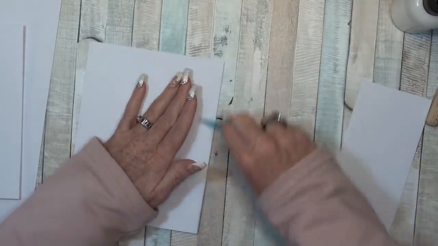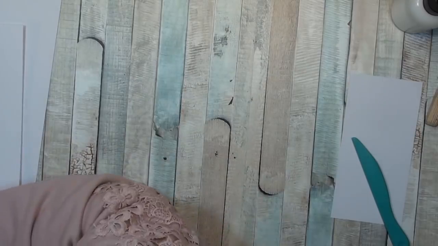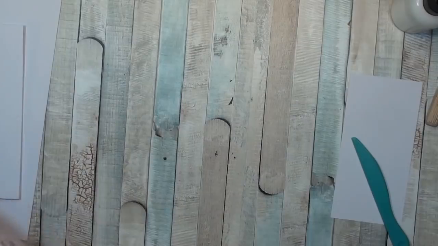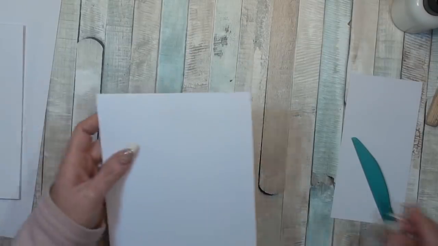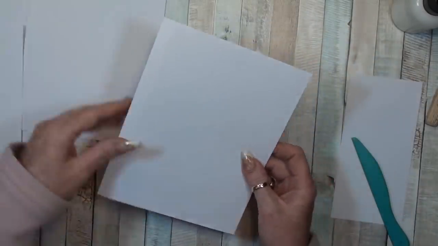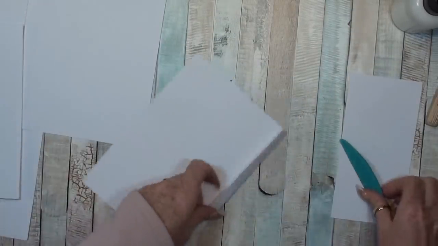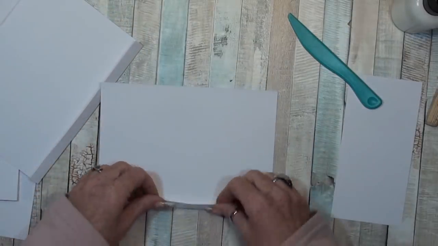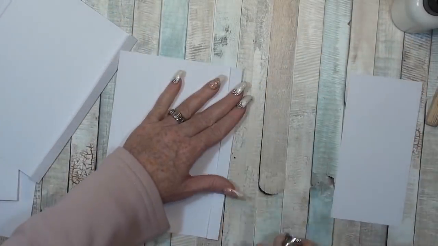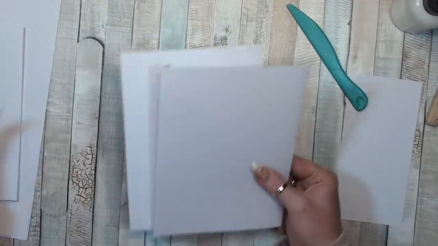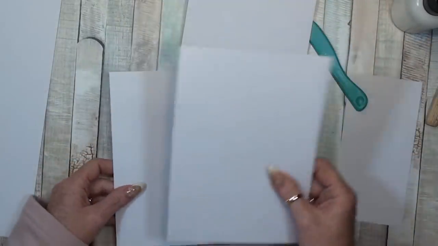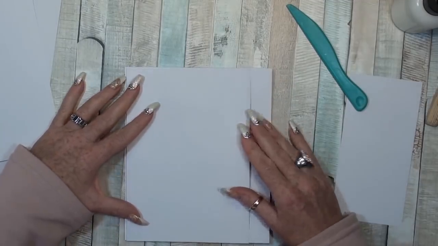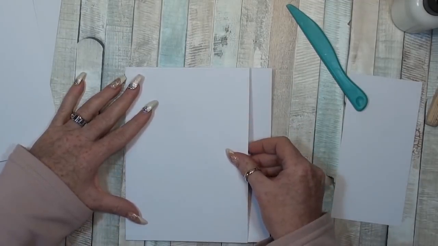And I really like to use my scrapbook method, and that's like this. I just fold it in half, and then I'm just going to cut it and then see what happens. Let's make the hinges. Okay, so this is the good size.